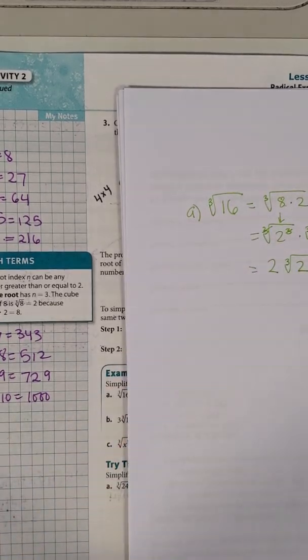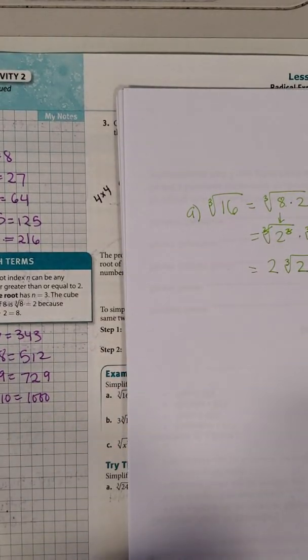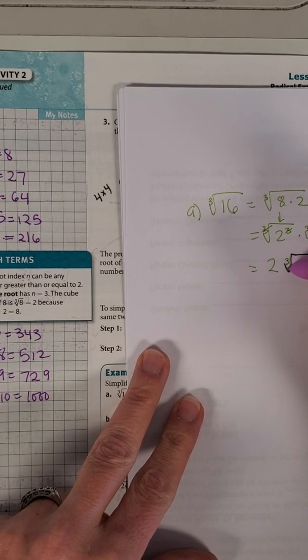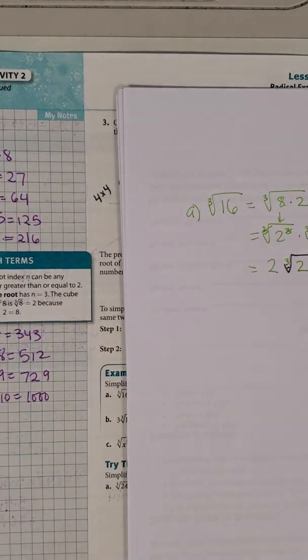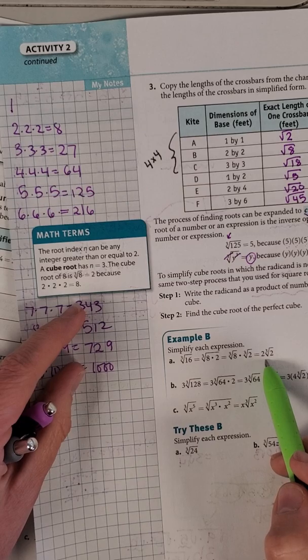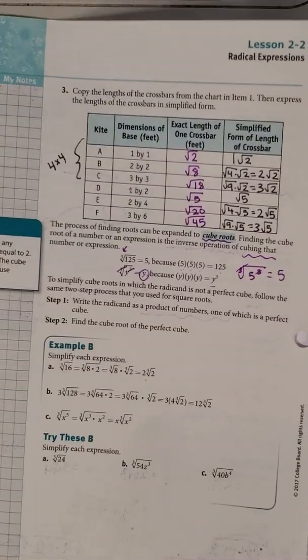Now you notice that my index should be tucked in my radical. It's tucked inside, right here, inside the radical. So please make sure that you do the same. All right, so this would be 2 cube root 2, as they said. Let's do the next one.